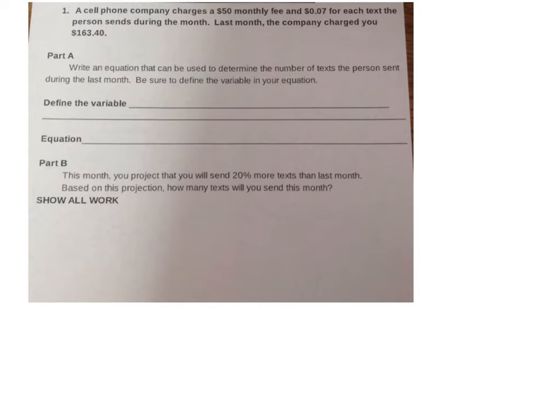So on this one right here, guys, we're going to go ahead and define the variable as the number of texts a person sent during the last month. You could write all that. I'm going to put the number of texts. And then on this right here, $163.40 is going to be our equals the total.